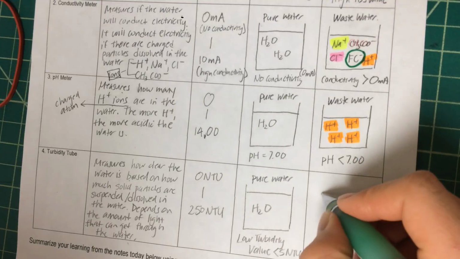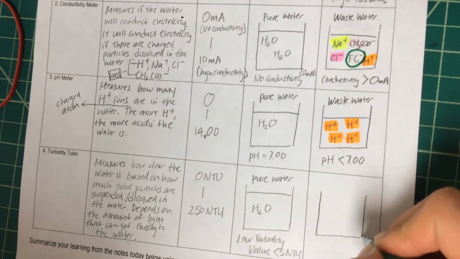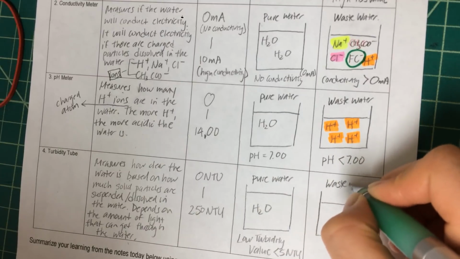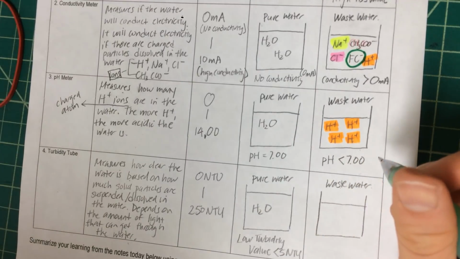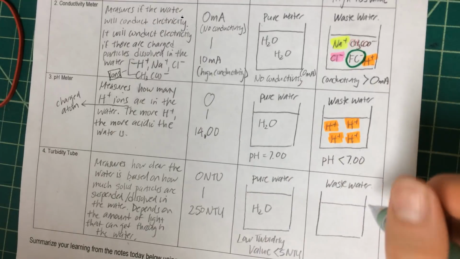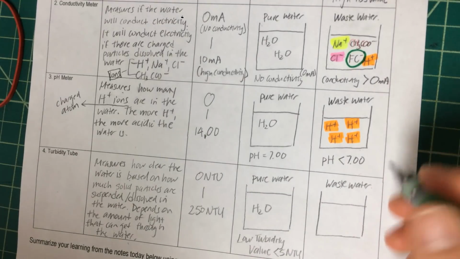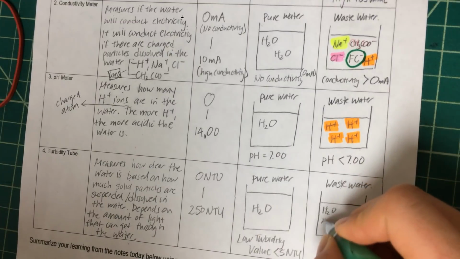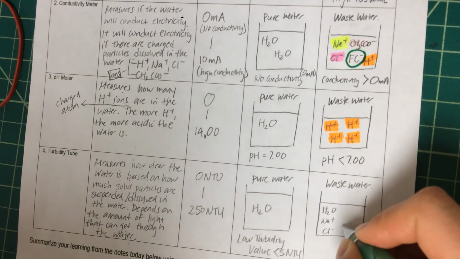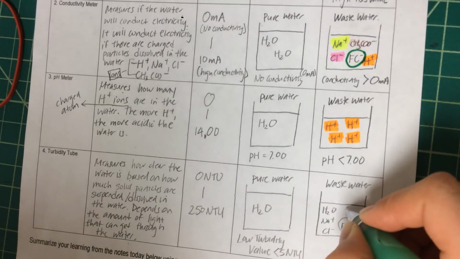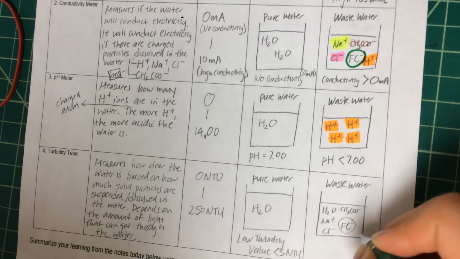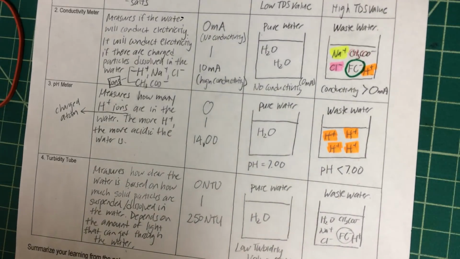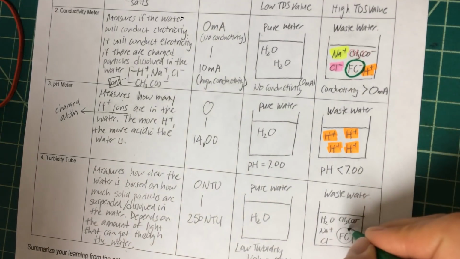But in wastewater, we have a ton of atoms and molecules and things floating around, right? We have water, we have Na+, we have Cl-, we have food coloring minus, we have CH3COO- and H+, right? And let me just highlight those because I think it will help you understand it better.